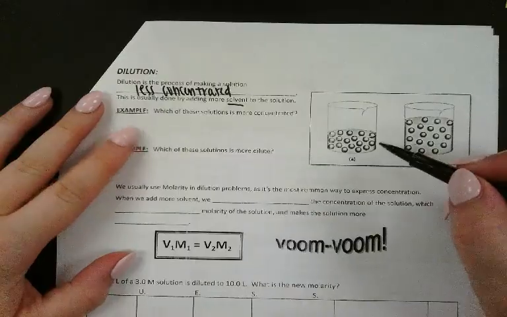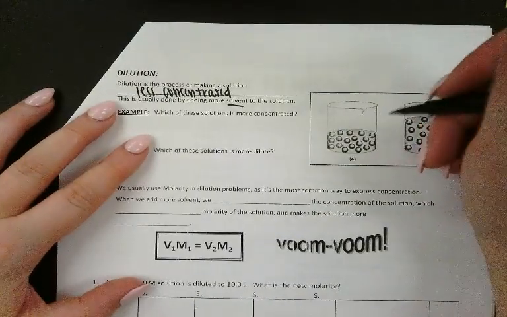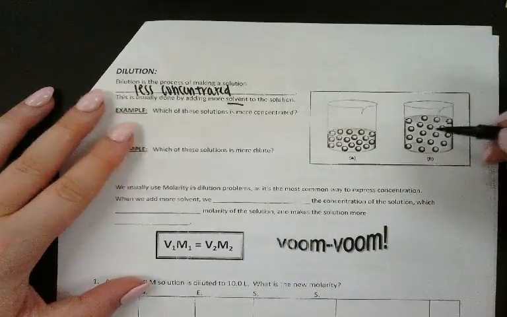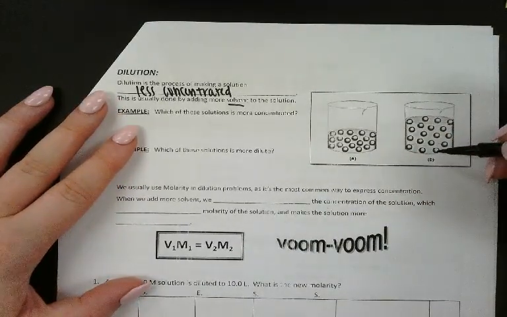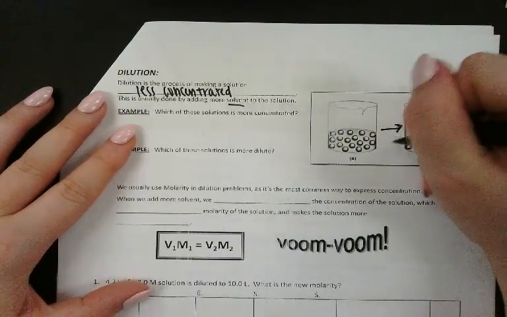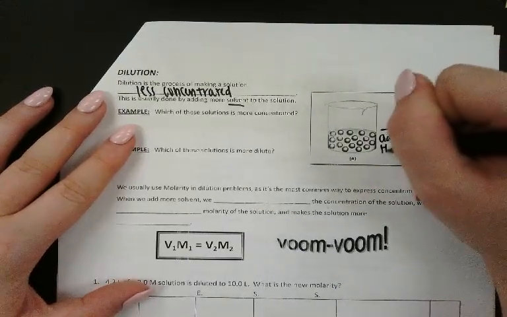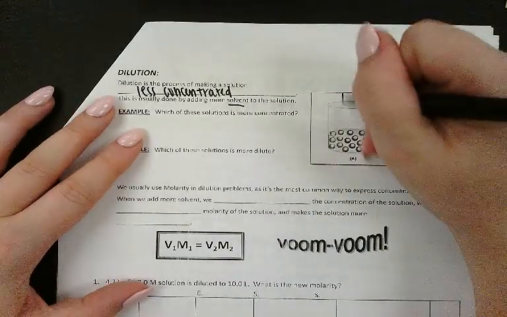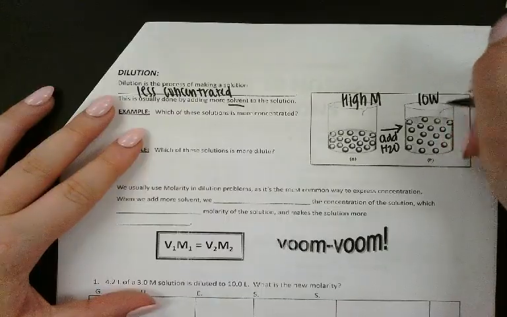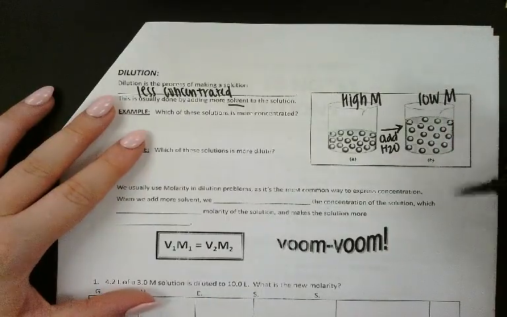So if you look here, you can see that you have the same amount of particles, but what you did here was you added H2O. Okay? There is a high molarity here and a low molarity here because it's diluted.